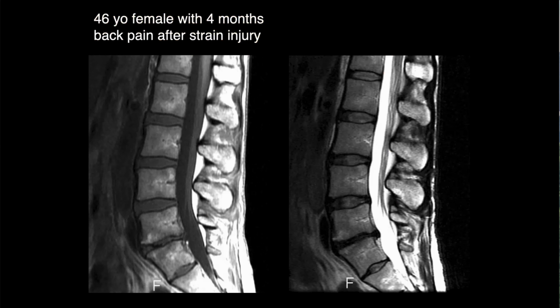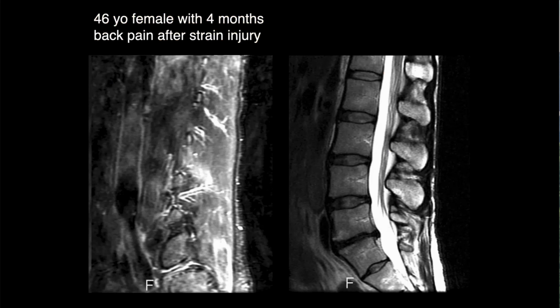46-year-old female, 4 months back pain after strain injury. Degenerative disease down here. Yeah. We're looking at the posterior muscles there. Is there some edema? Yeah, in the erector spinae muscles, maybe a muscle strain.